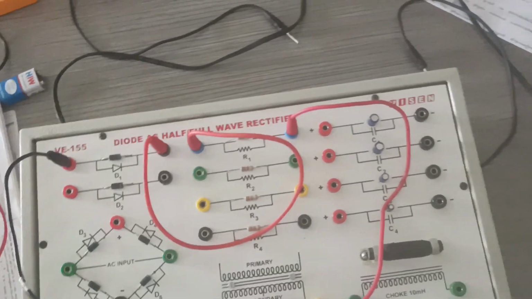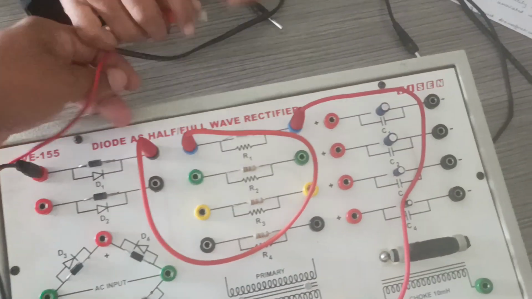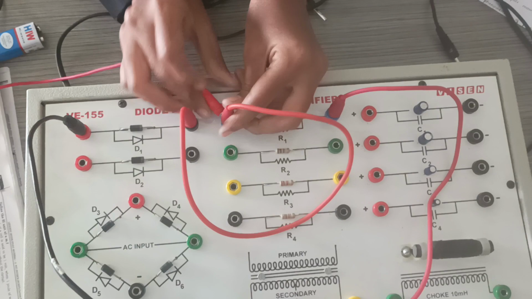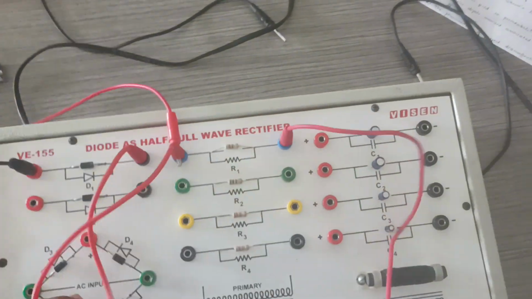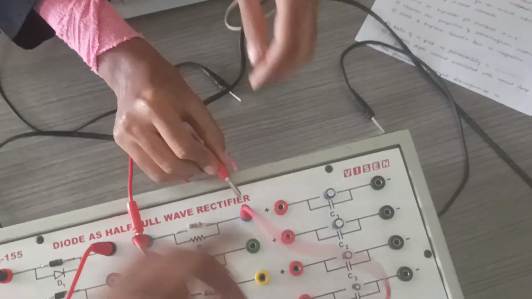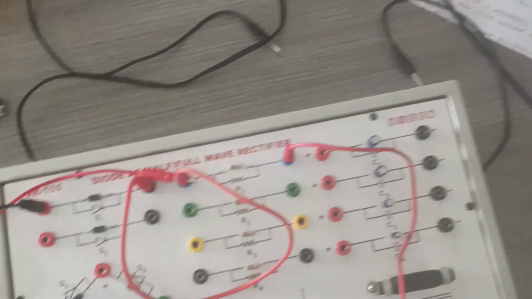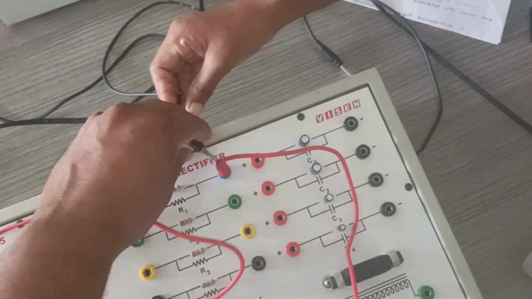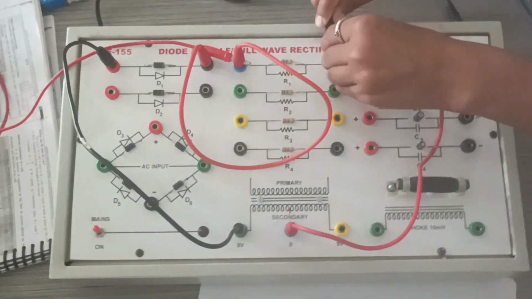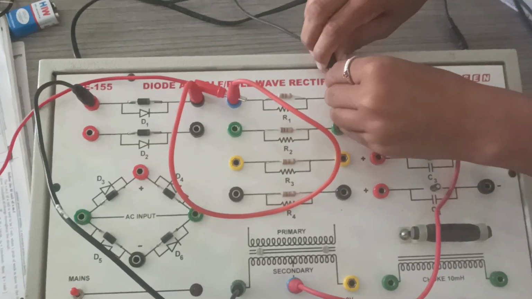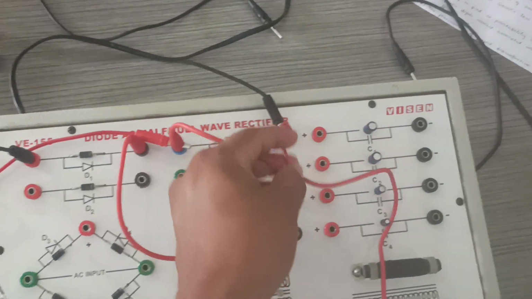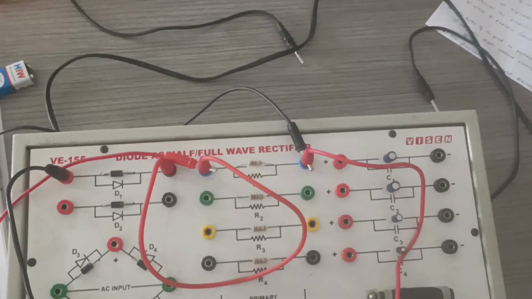Okay, take the wires and put this one. This is one side of the multimeter, and for the other side we need one more wire. We'll take one more wire. Alright, now see, the multimeter is connected across the resistance. Now see, same thing here, the multimeter is there.